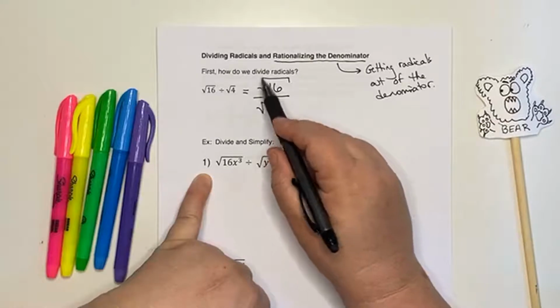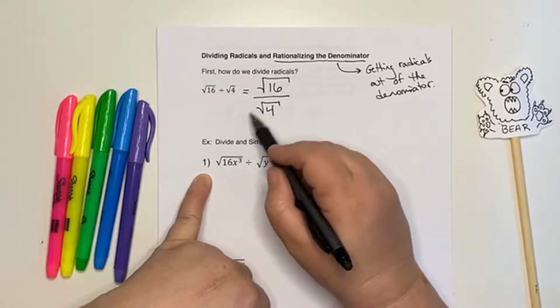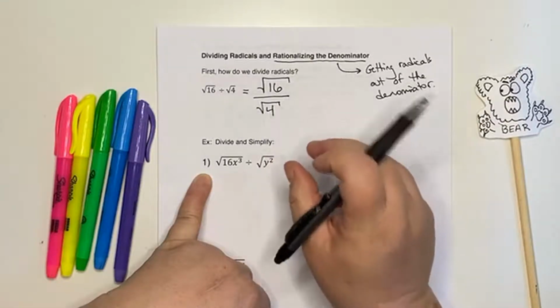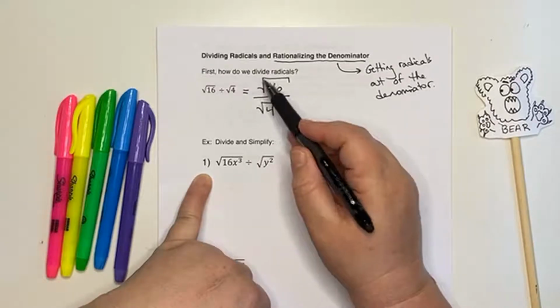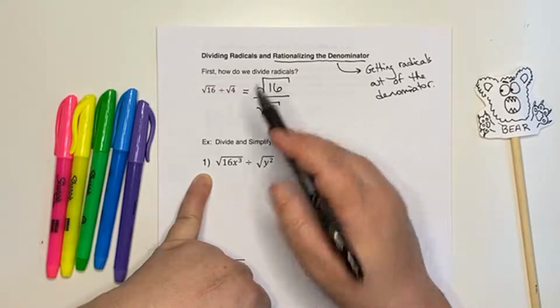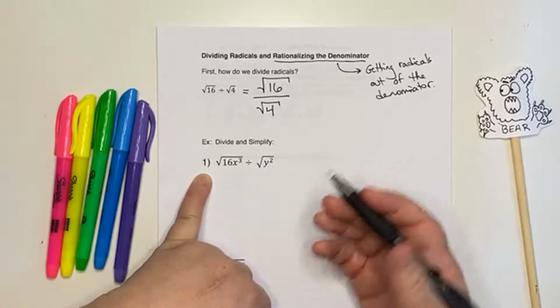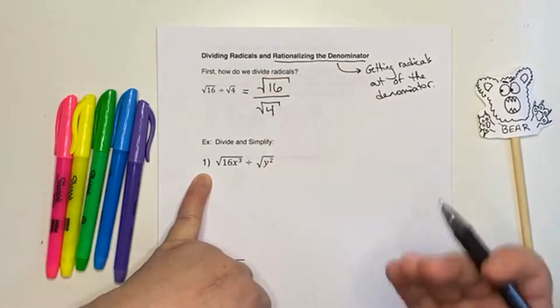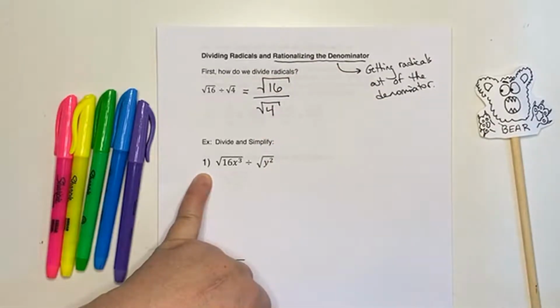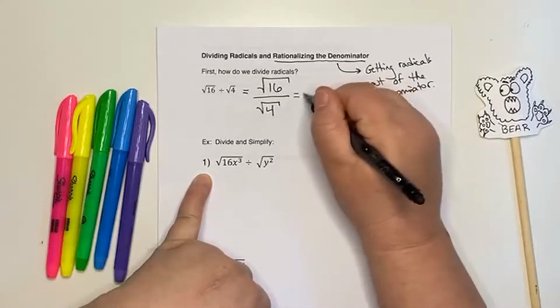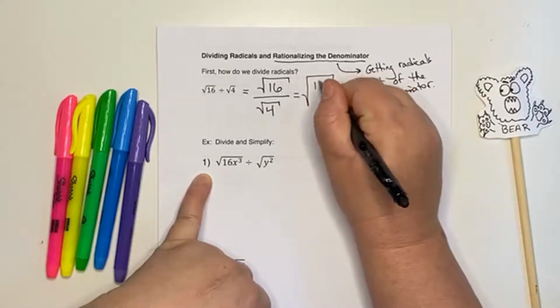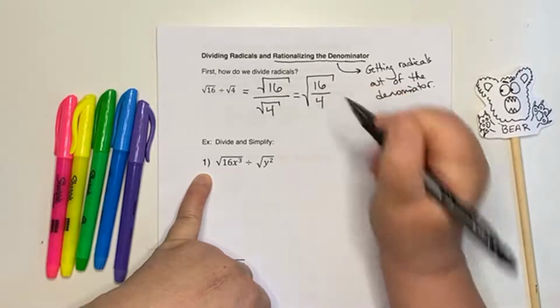If you have a radical on top and a radical on the bottom, you're dividing two radicals, and they are the same type. These are both square roots. Or if you're doing a more complicated problem, if they're both cube roots or fourth roots, they have to match, be the same kind of radical. Then you are allowed to pop them into the same radical like this.